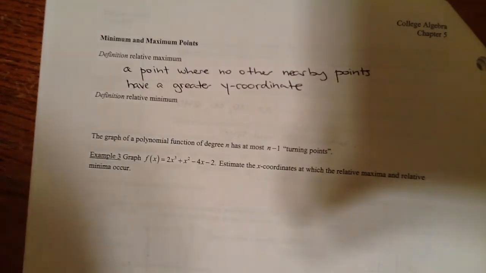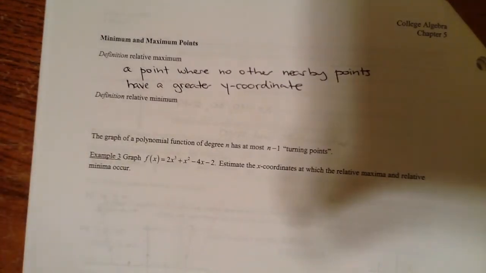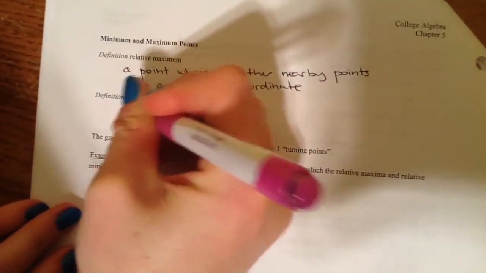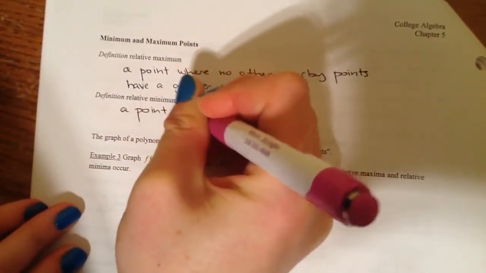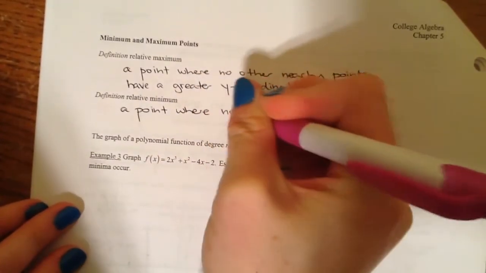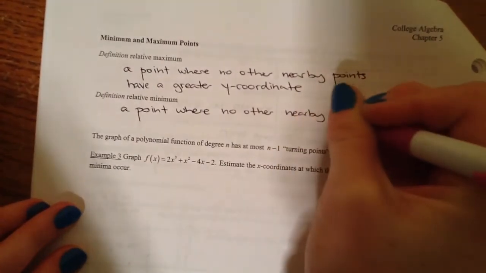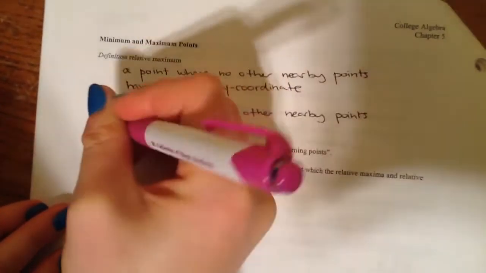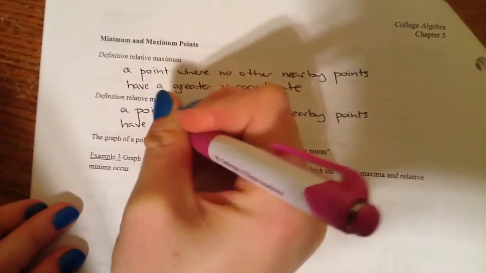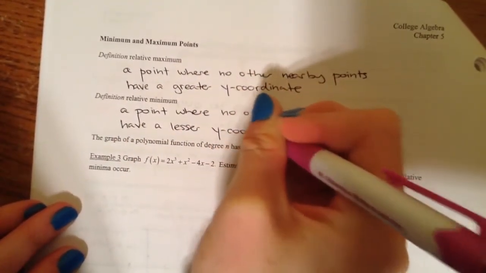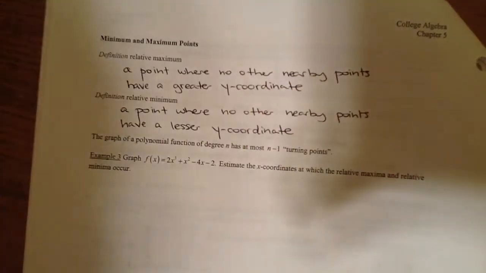Nothing in the general vicinity is higher. It doesn't mean there aren't other points at all that are higher. And then same thing for the relative min. We say that a point is a relative min since no other nearby points have a lesser y coordinate. So a point where no other nearby points have a lesser y coordinate. Okay, so get those definitions down.